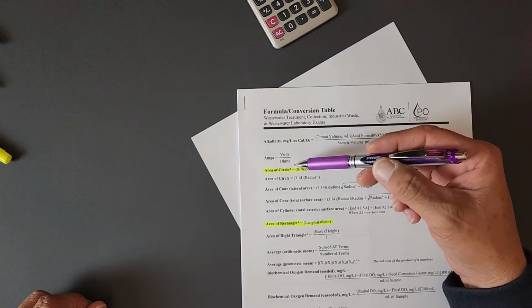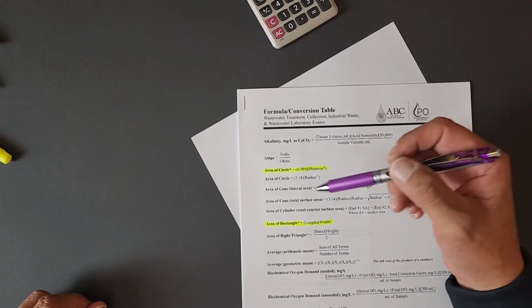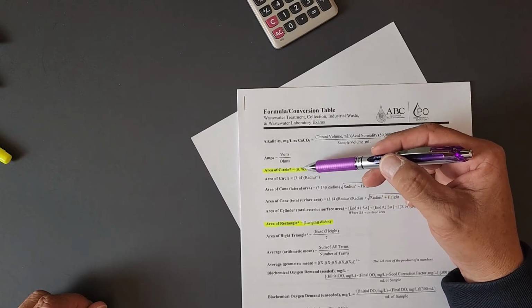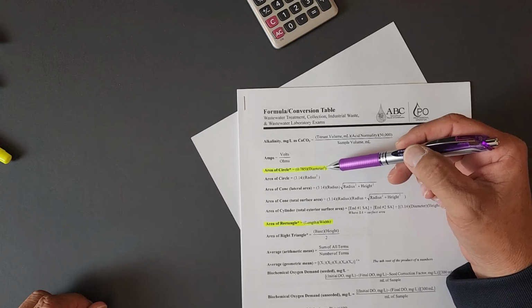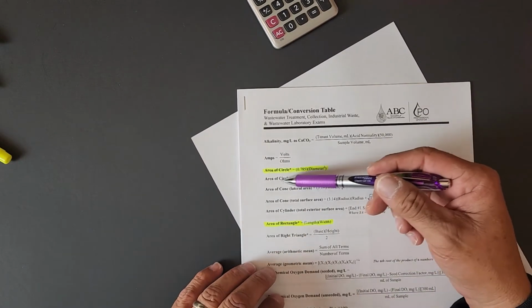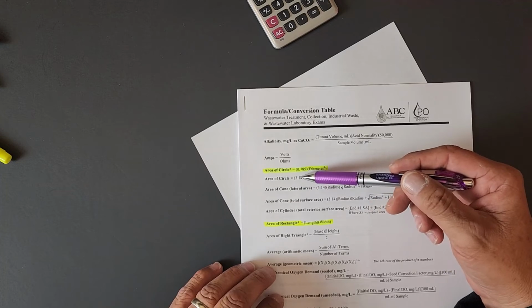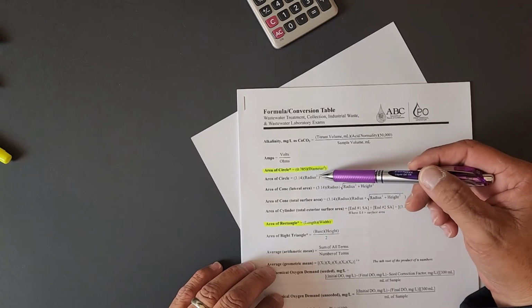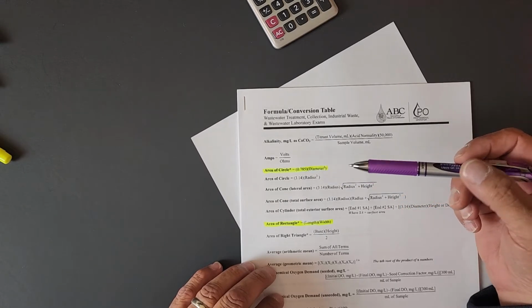On my ABC math formula sheet, we have area of a circle, 0.75 times the diameter twice. Now you could calculate this using this formula: area of a circle equals pi multiplied by the radius twice.